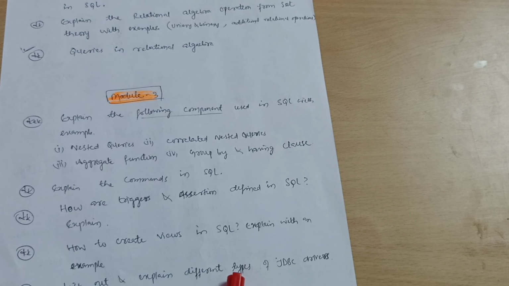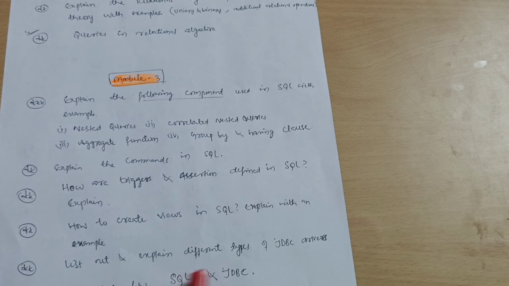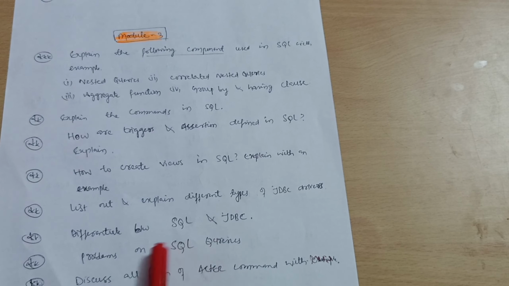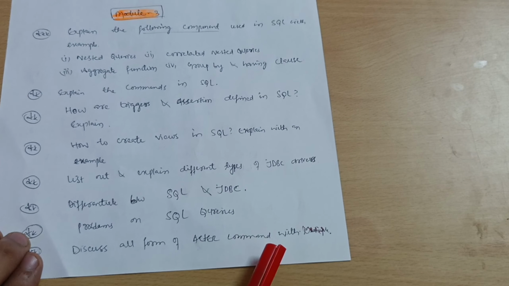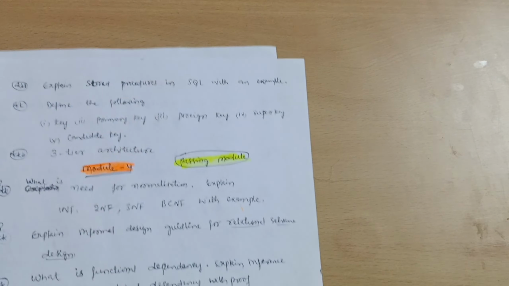Next possibility may be differentiate between SQL and JDBC, or the question will be like what is SQL and how it is different from JDBC. Next is problems on SQL queries. A lot of problems are there, so as I earlier mentioned, you should go through the database management system previous year question papers of 18 scheme, so that you will find some problems and practice those problems only. That will be sufficient, right? Discuss all forms of ALTER command with example. So this is all about the third module.